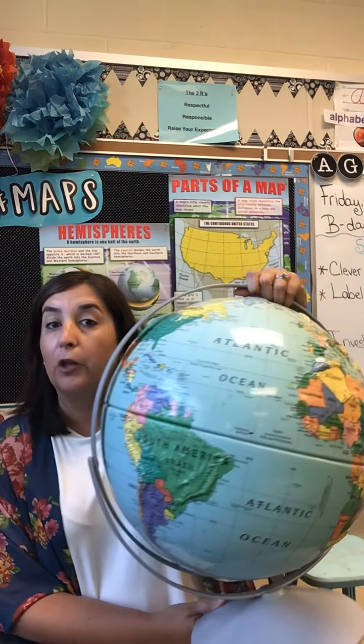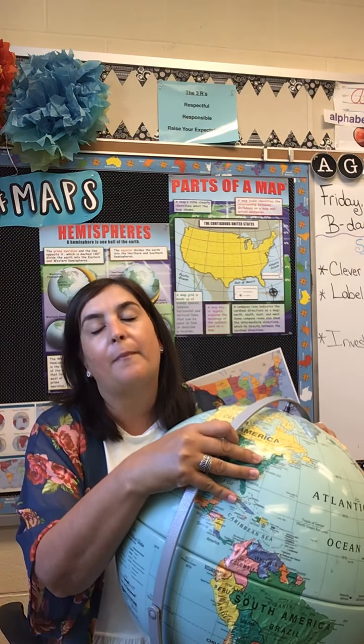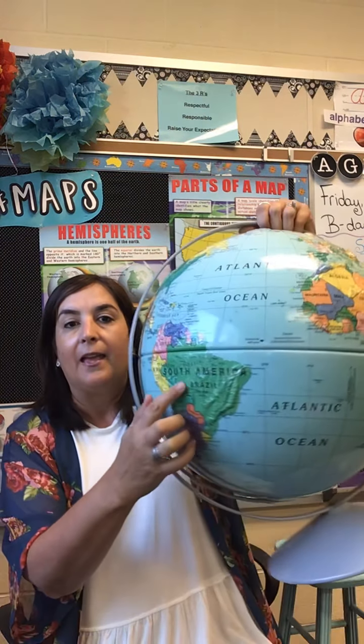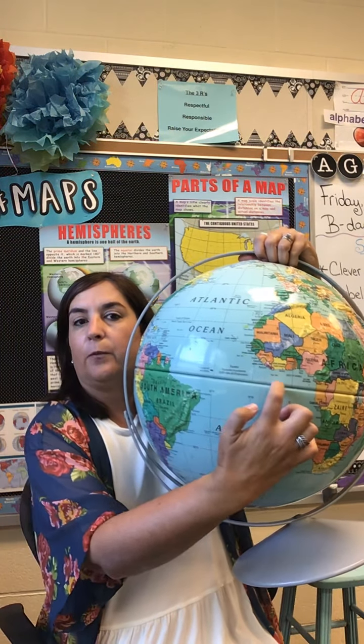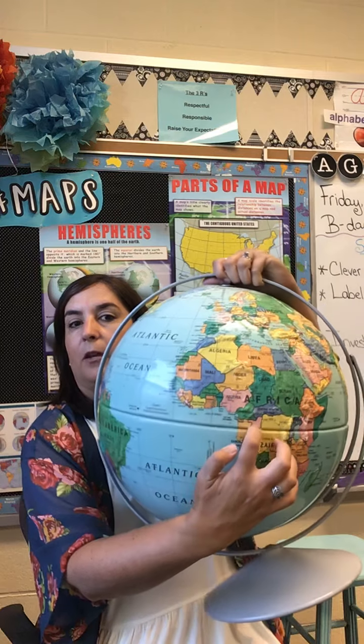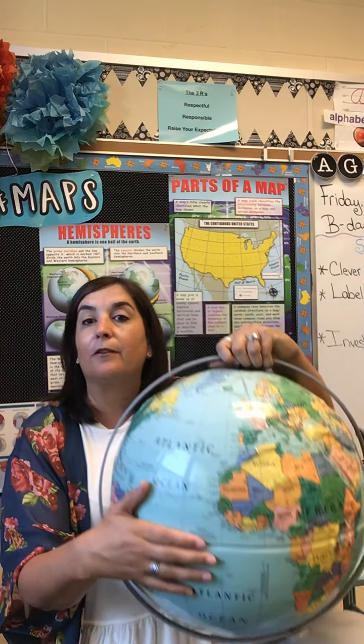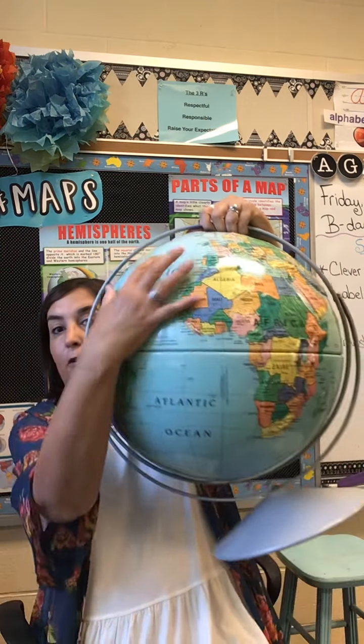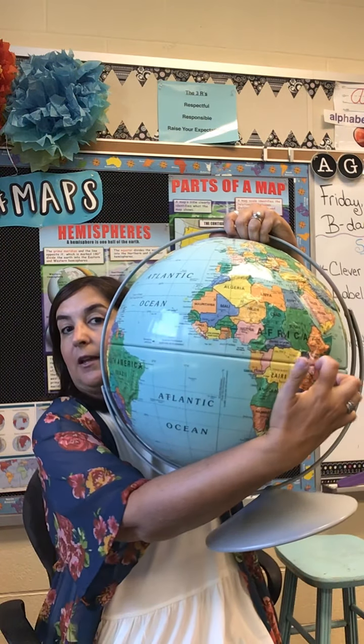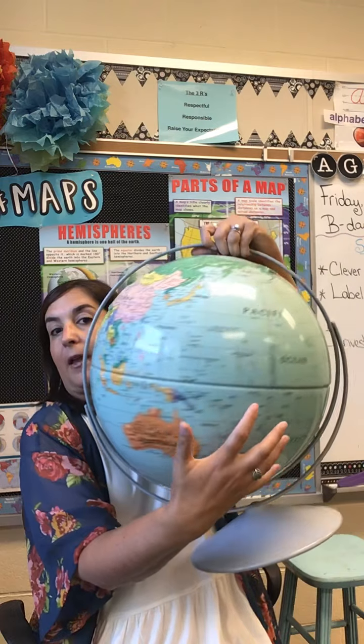So the first thing I have here is my globe. And we're going to start off by talking about the equator. The equator is an imaginary line. And as you can see, it's right where my globe is in the middle. That's the equator, if you can see that line. And it cuts the earth in half. It's kind of like if the earth was wearing a belt and it goes all the way around.